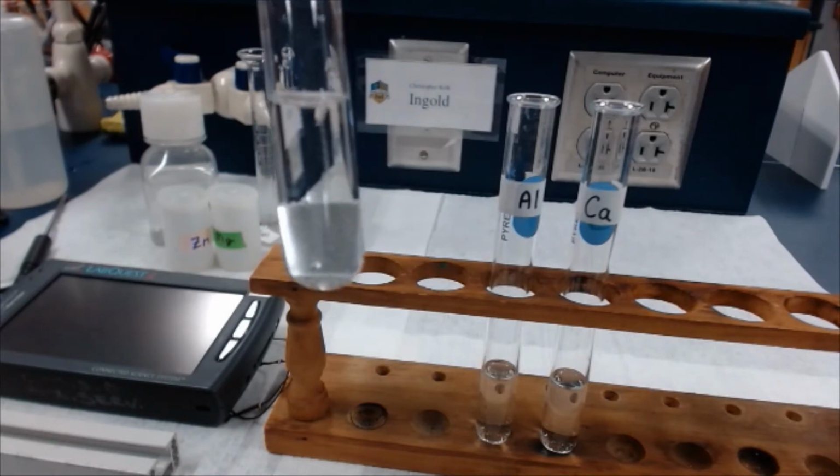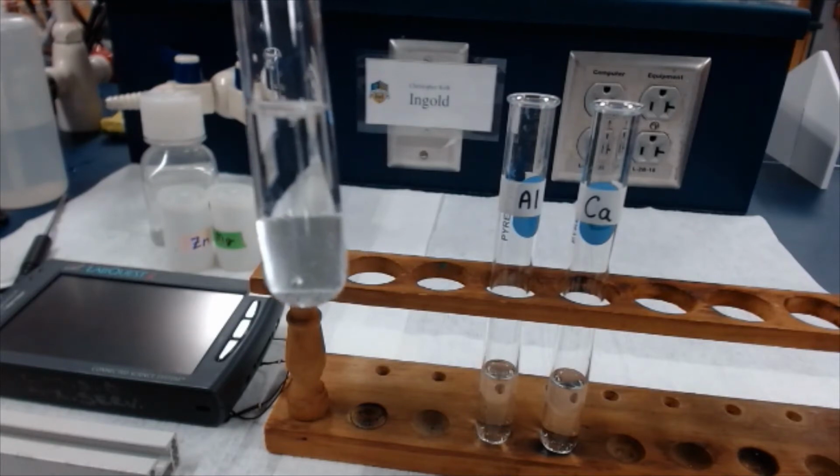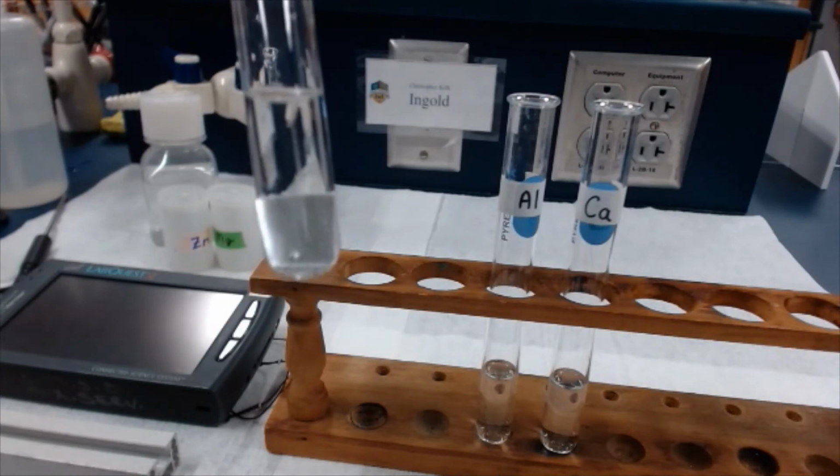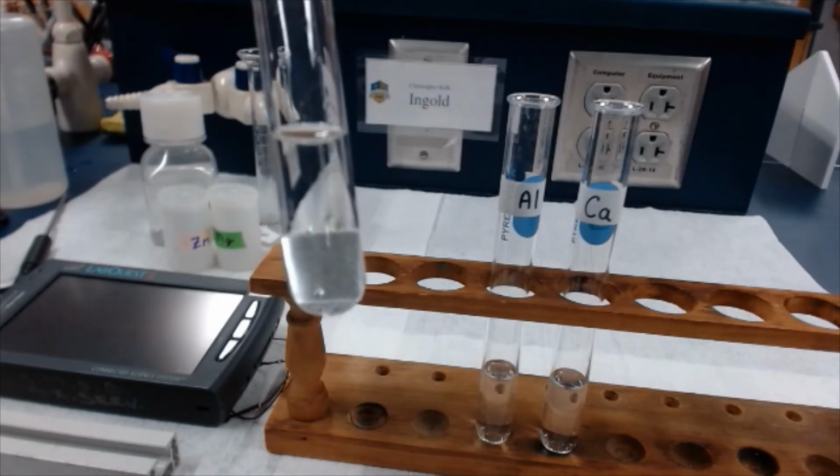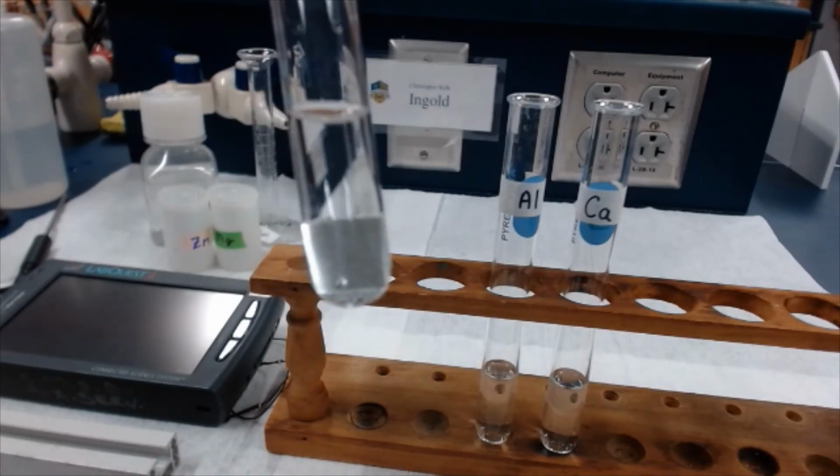But definitely not as fizzy as magnesium. So I'll tell you what, we'll let this sit for the 3 minutes, and we'll come back to it, and then we'll take the temperature. All right, I'm going to go pause the camera, and we'll be back in another minute and a half.